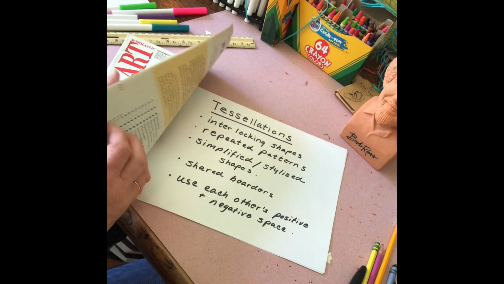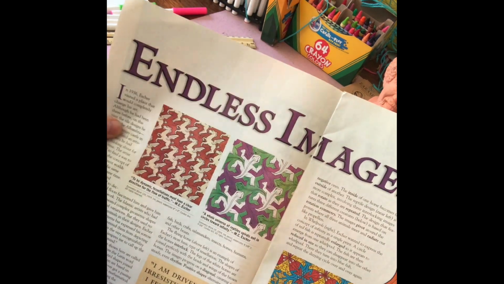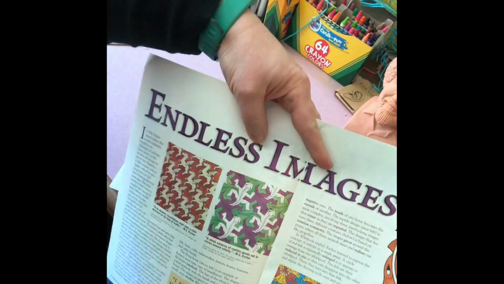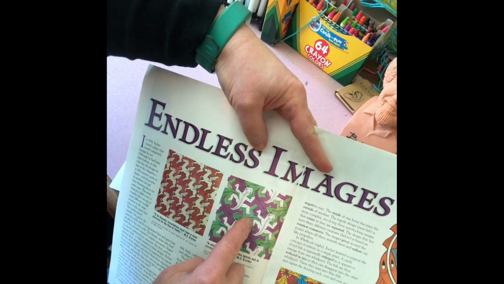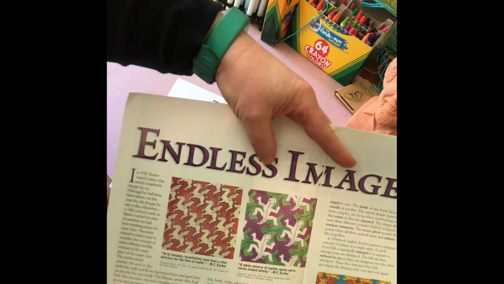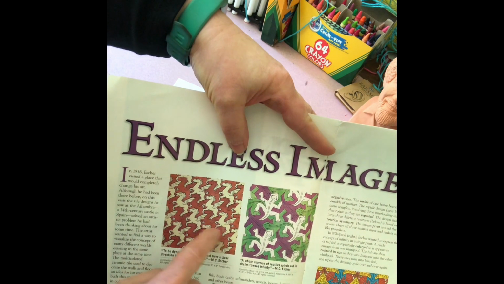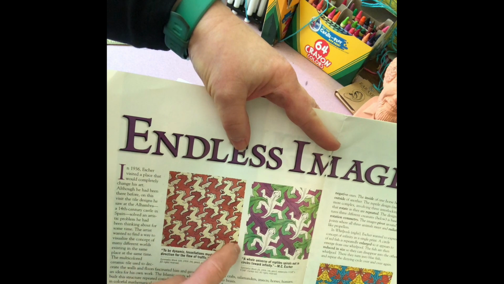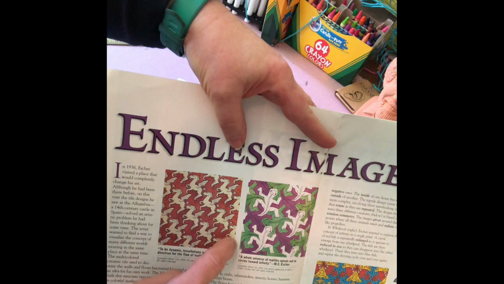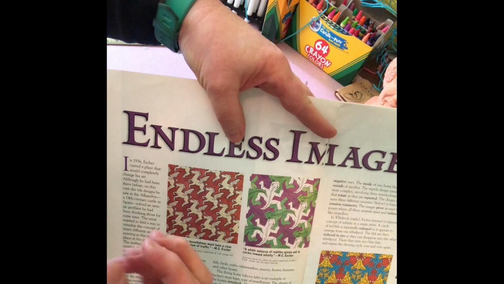Here's some examples of Escher's tessellations. You can see in this one here, there's some reptiles that all are interlocking. This is one of the examples of Escher's. On this one here, you can see a series of Pegasus or winged horse. It's easy to see the white horses on the diagonal because they're lighter and that jumps out at you.